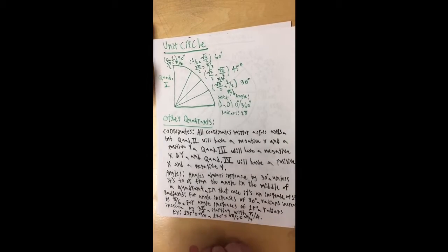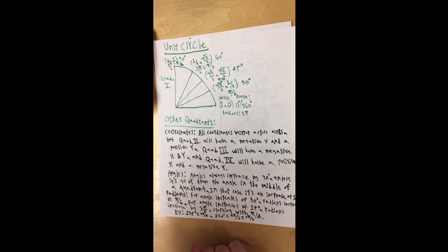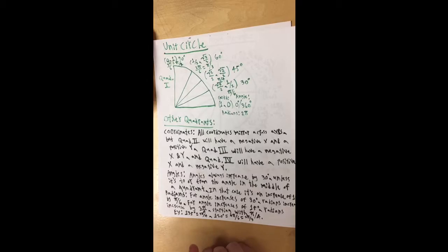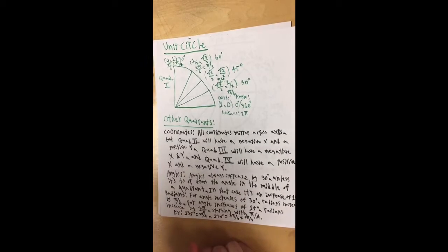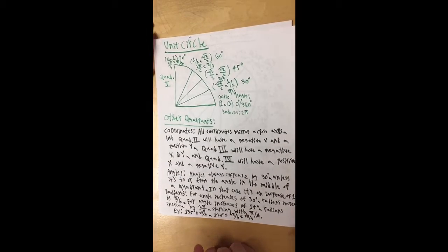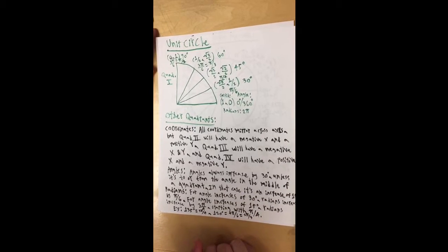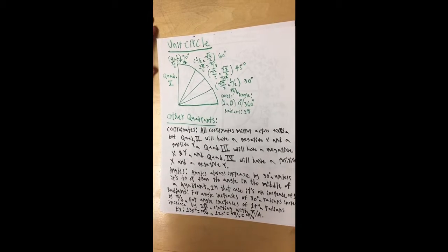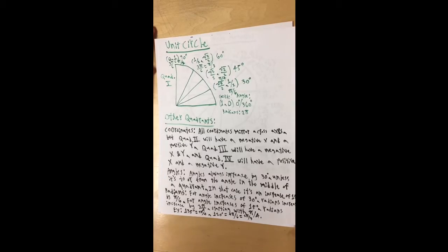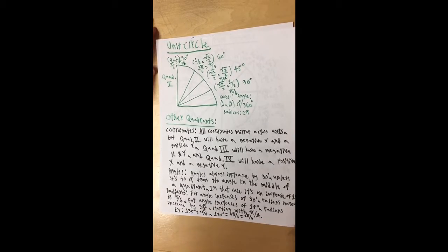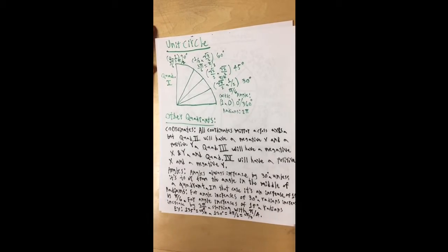So for 30 degrees we have the square root of 3 over 2, comma 1/2. And 45 degrees we have the square root of 2 over 2, comma square root 2 over 2. And 60 degrees we have 1/2, comma square root 3 over 2. And then we get to 90 degrees, which has the coordinates of 0, comma 1.